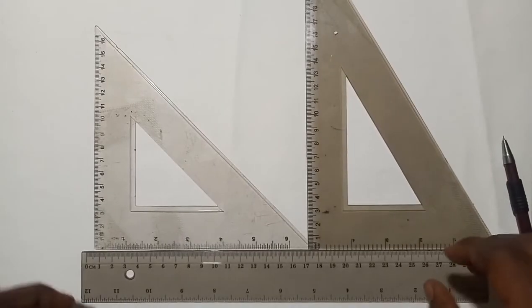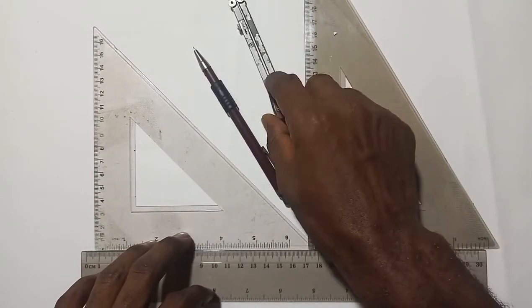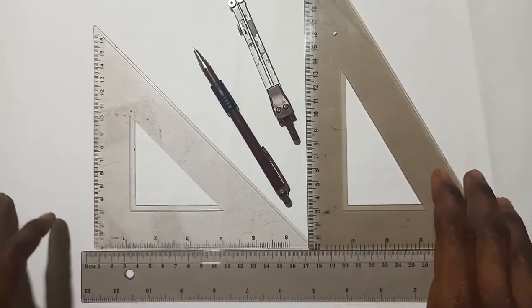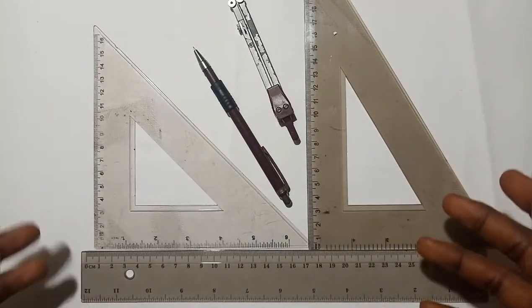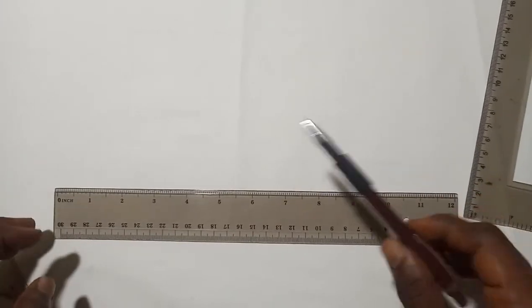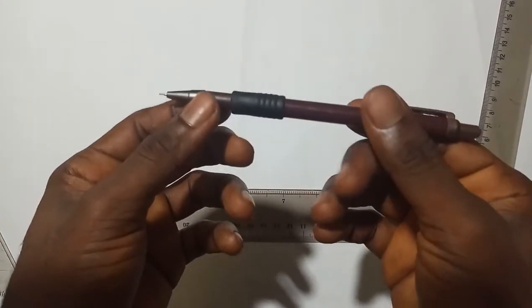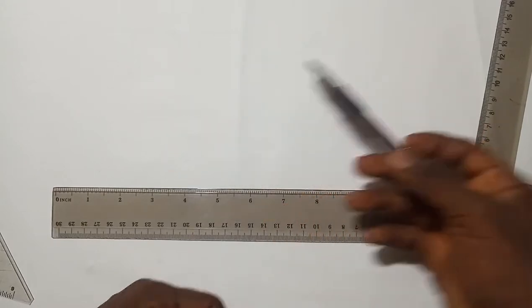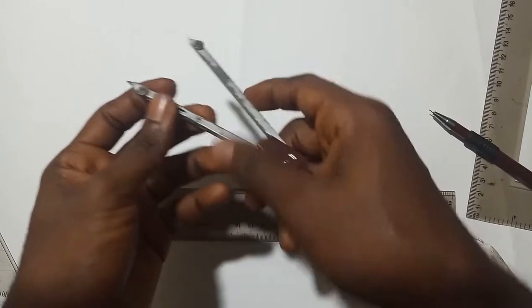In this video, we're going to be working with these tools. I'm going to show you how to draw lines and manipulate angles. You can also take it as a trick, a faster way to draw lines and angles without using the square. Before you start drawing anything, make sure that your pencil is sharp. Preferably, use this rotary pencil. Make sure that your compass is tight so that it won't shift as you're drawing.